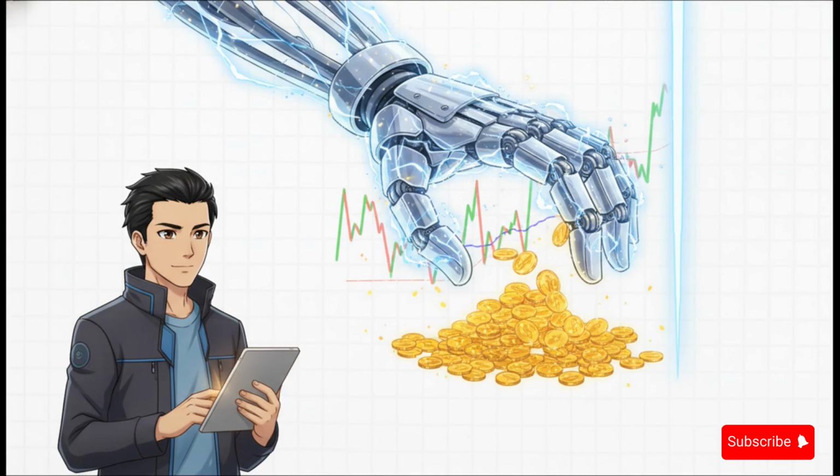Let's look at the psychology behind this, because it's fascinating. Institutions have massive orders to fill, right? And they need your liquidity to do it. So they deliberately push the price past obvious highs just to trigger retail stop losses.